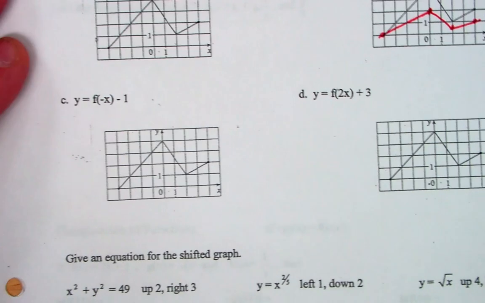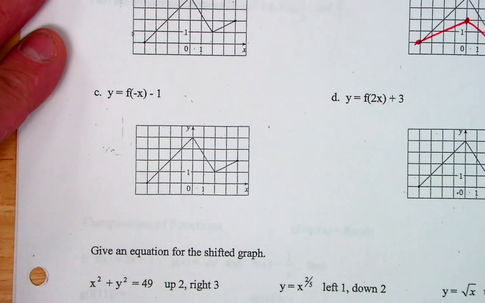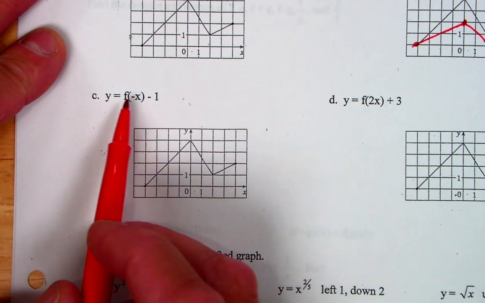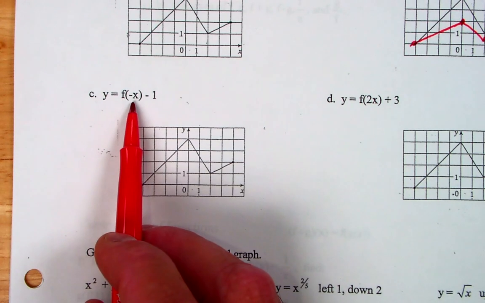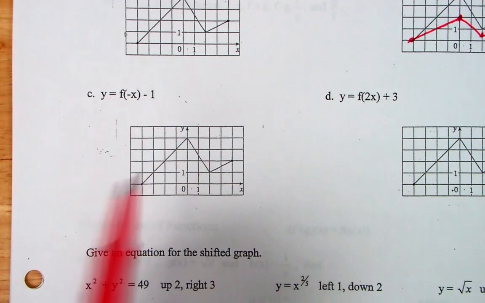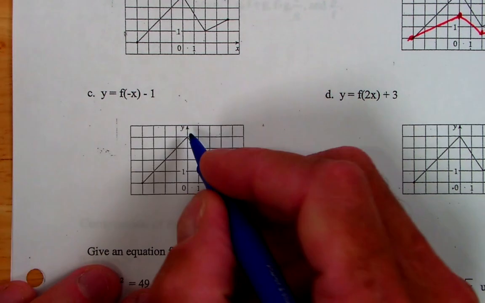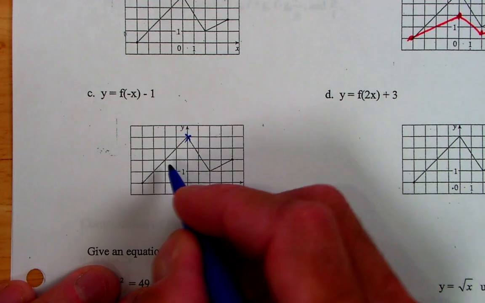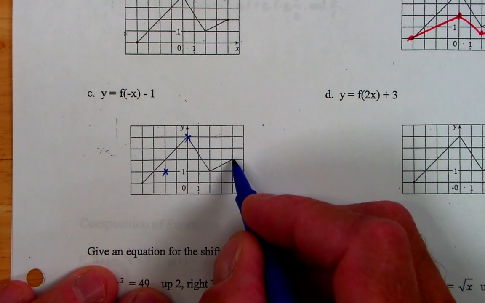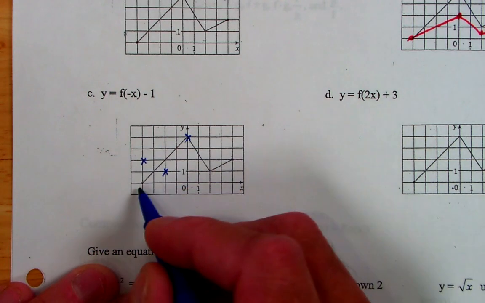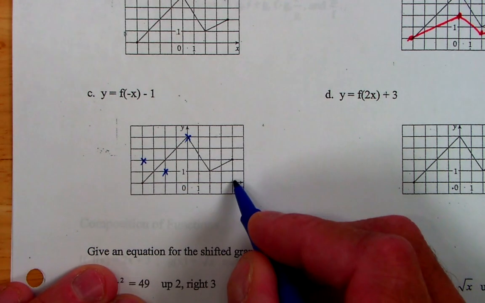Okay. C, we might want to do this one in 2 steps. The negative on the inside is going to flip it which way? Across the y-axis, because it's inside, it's going to be a horizontal change. Okay? So I'm going to do this one in 2 steps. That point doesn't move. This point comes over here. And this point also comes over here. And this point goes over here.